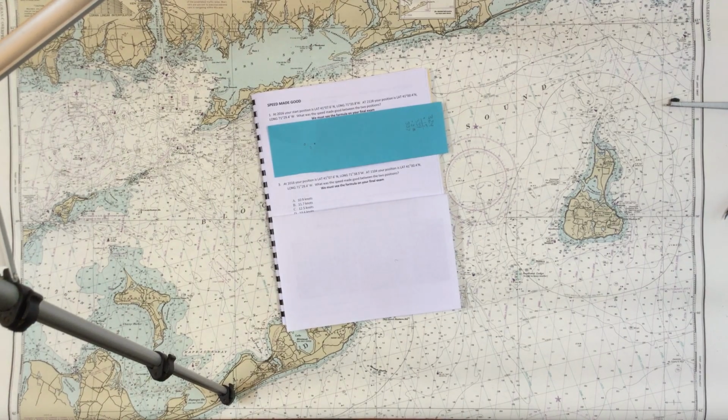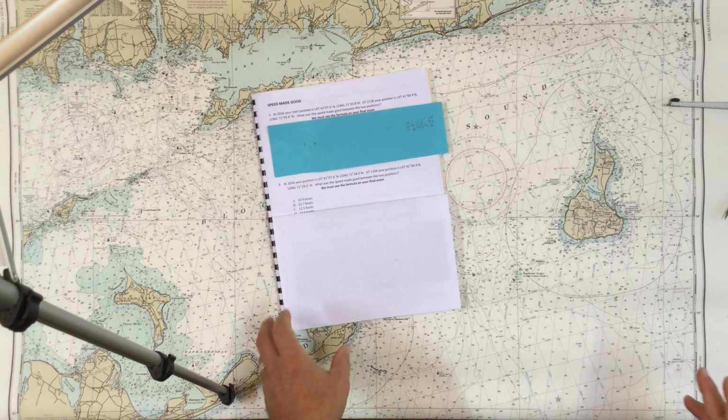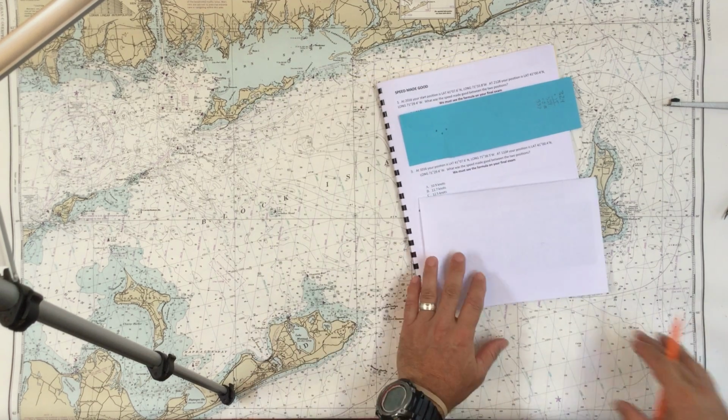The next problem, number 3, in the speed made good section, says at 10:16 your position is latitude 41 degrees 7.6 minutes north by 71 degrees 38.5 minutes west. At 11:04 your position is 41 degrees and 0.4 minutes by 71 degrees 29.4 minutes west. What was the speed made good between the two positions? So they want to know what the speed was.